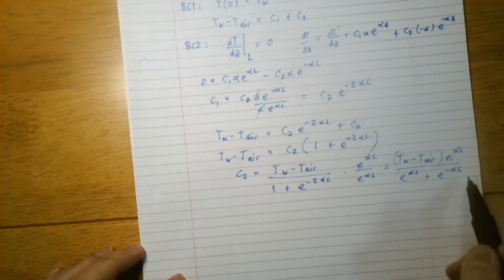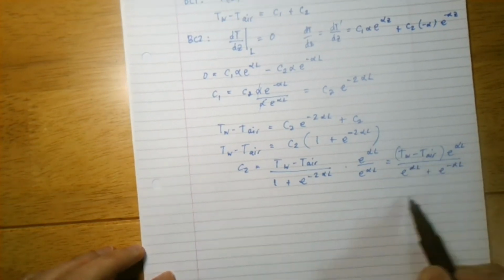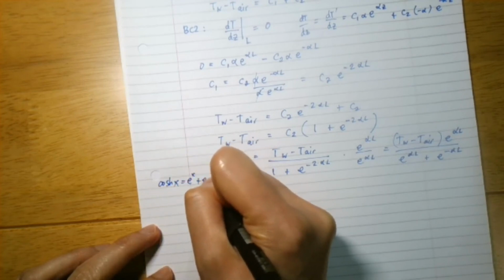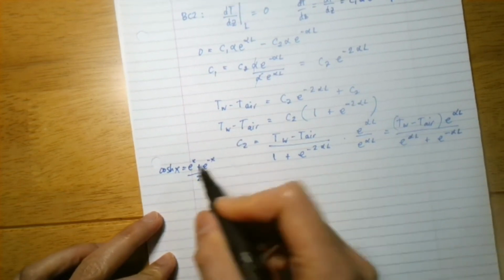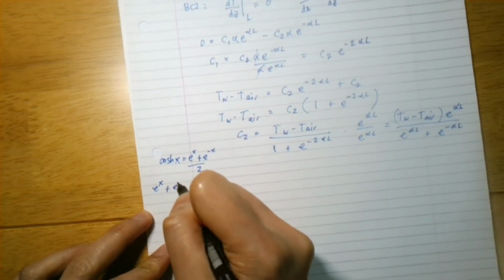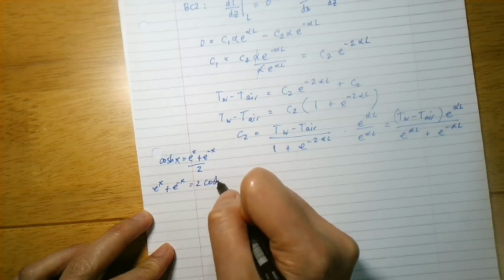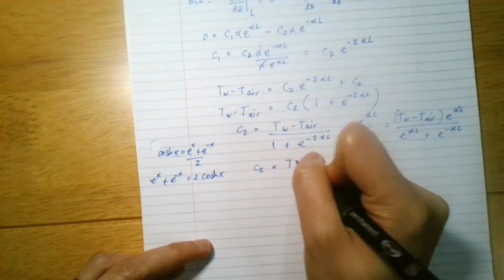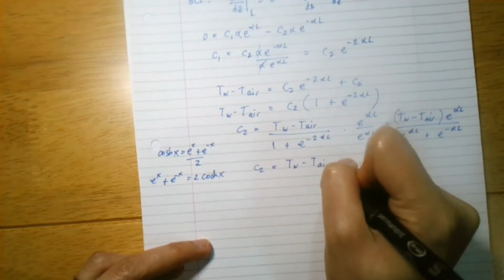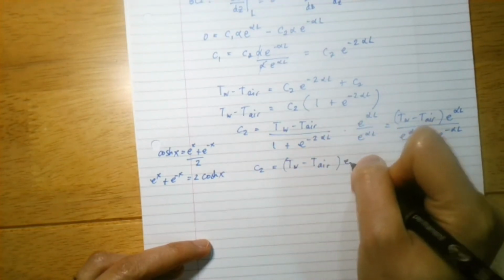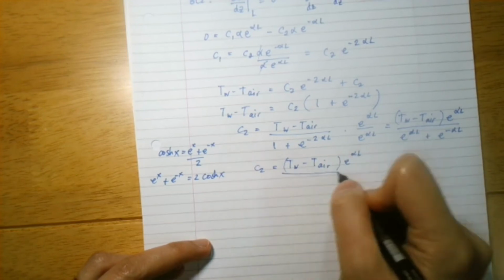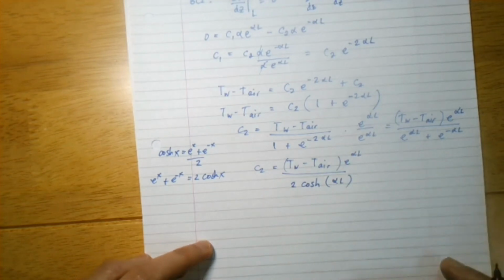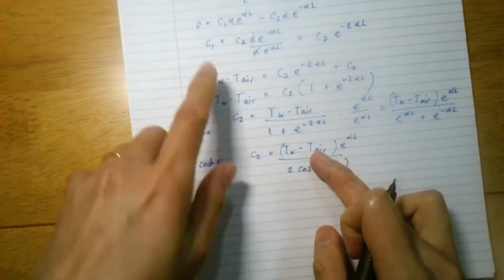Then I can write this in terms of the hyperbolic functions. If you remember, cosh x is equal to e to the x plus e to the minus x over 2. Therefore, e to the x plus e to the minus x is just 2 cosh x. So C2 is equal to TW minus T air times e to the alpha L, and the denominator is just 2 cosh alpha L. Now let's use this to get C1.